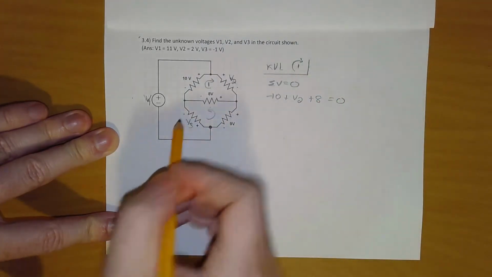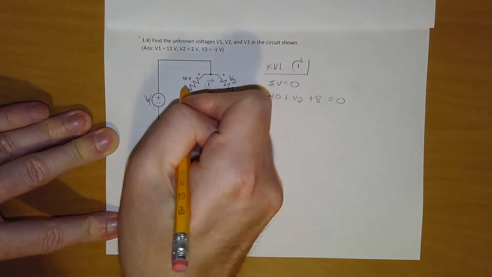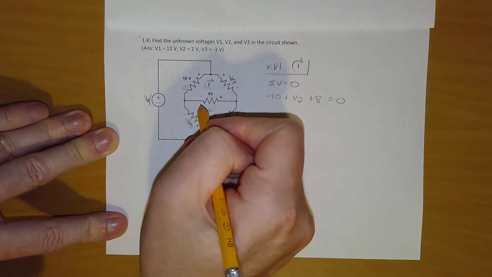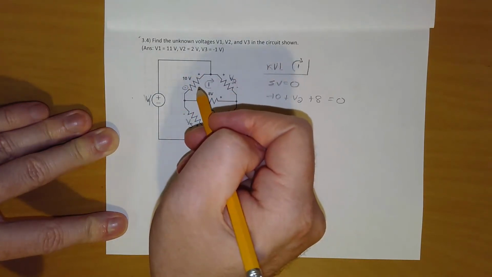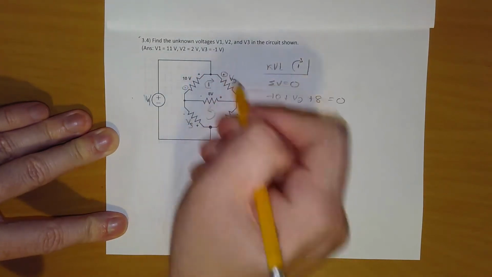So let's walk through that again. For the minus 10, I'm picking up the negative sign that we enter. The alternative is to pick up the leaving sign. It doesn't matter which way you do it, as long as you're consistent. So I'm always picking up the sign as I enter.